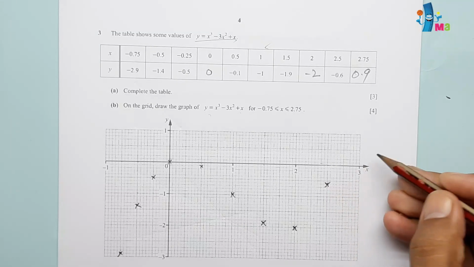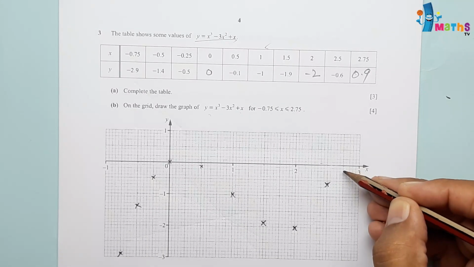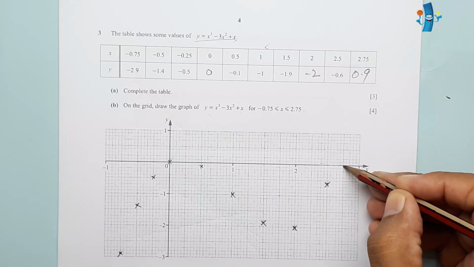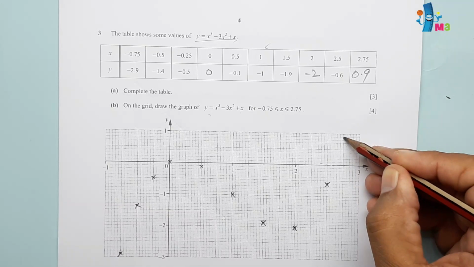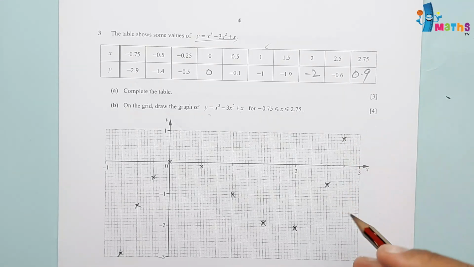The last point is 2.75 and 0.9. 0.9 will be positive, so 0.9 will be here, so this is the last point which we have traced.